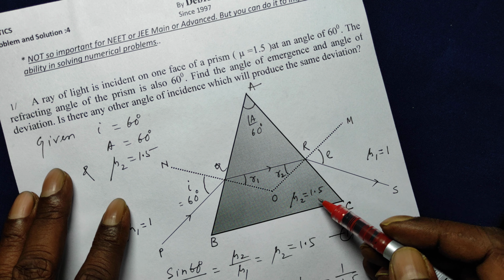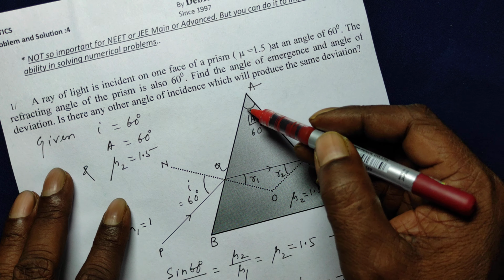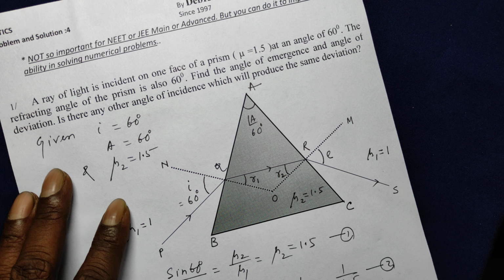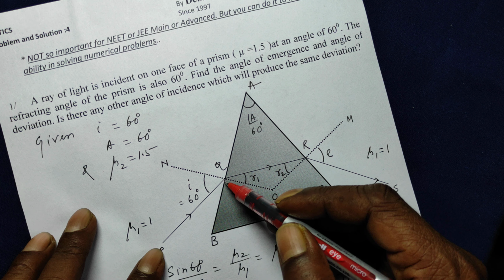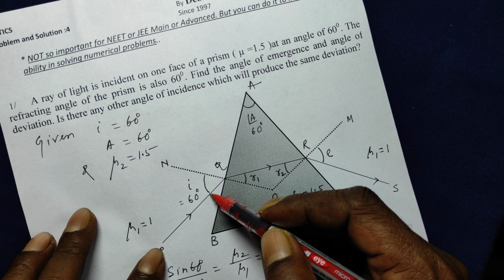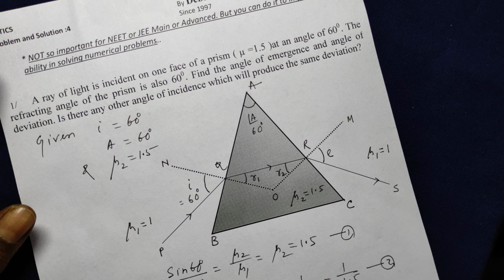Its refractive index is given as 1.5. This angle of the prism, also called the refracting angle, is also given as 60 degrees. An incident ray PQ, and the angle of incidence is also given here as 60 degrees.